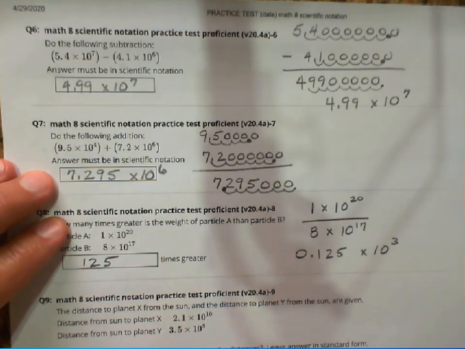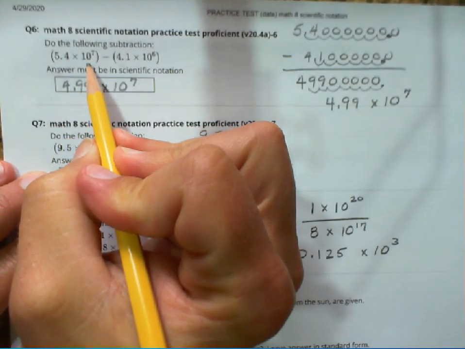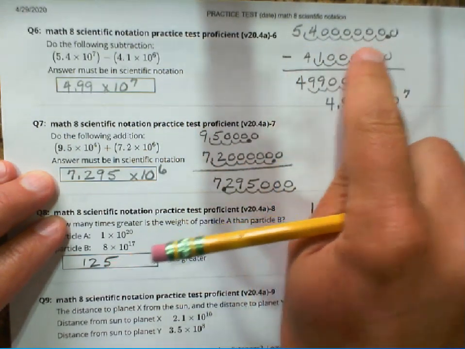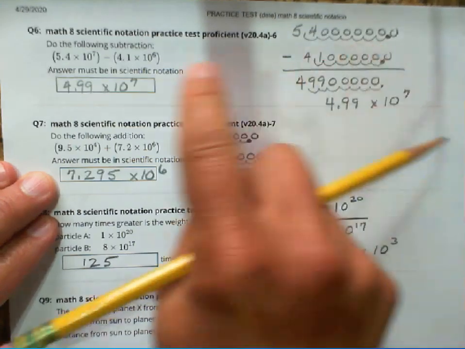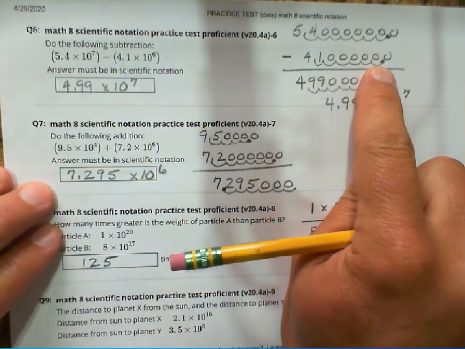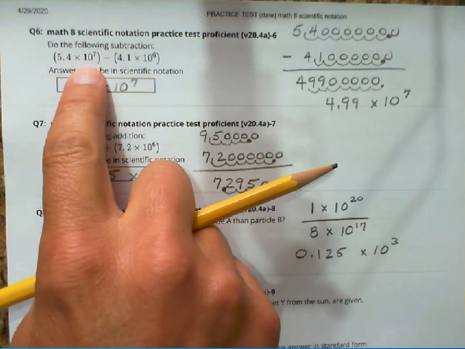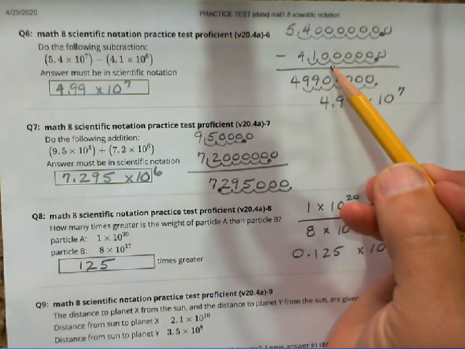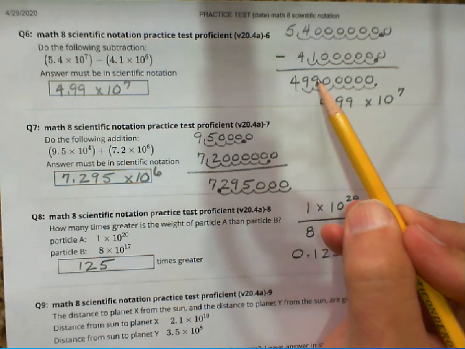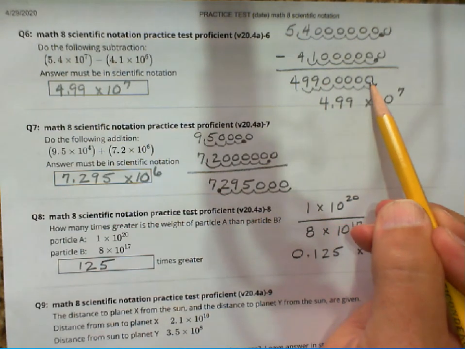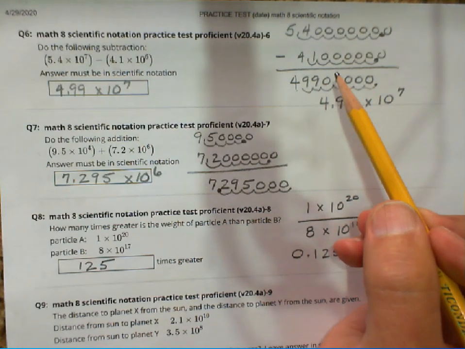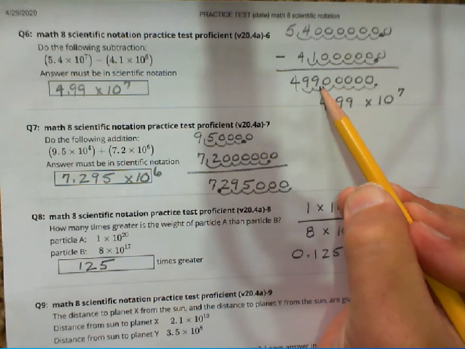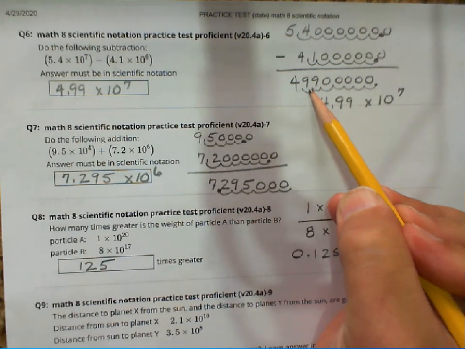Do the following subtraction. 5.4 times 10 to the 7th minus 4.1 times 10 to the 6th. So what I did first is I expanded out both the numbers. So I took this and put it into standard form. I took this and put it into standard form. Gave it 7 zeros, made 7 jumps. Gave it 6 zeros, made 6 jumps. I then used my calculator to subtract the 2 numbers, and I got 499,000,000. After that, I put it back into scientific notation. So here's the decimal. I jumped it 1, 2, 3, 4, 5, 6, 7 times. So I have 4.99 times 10 to the 7th.